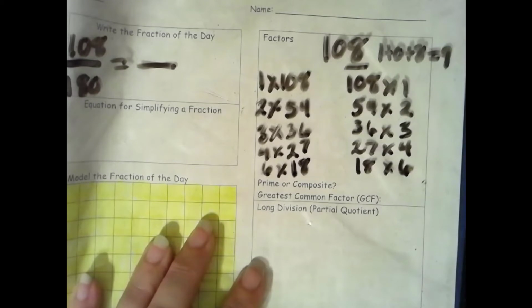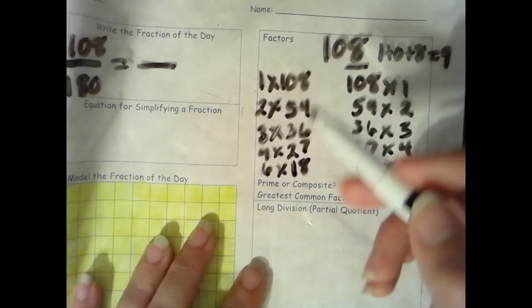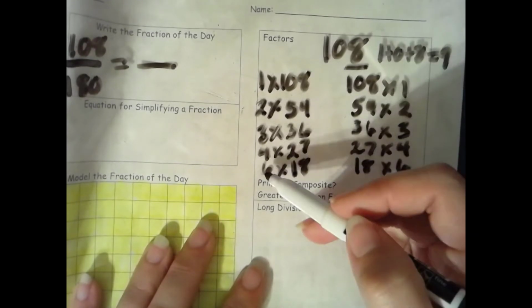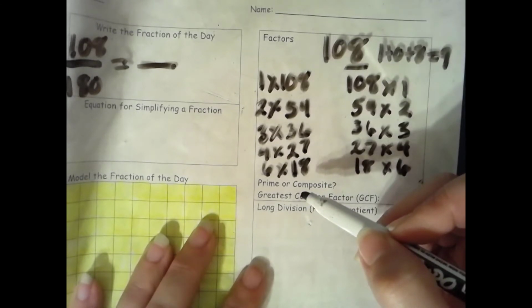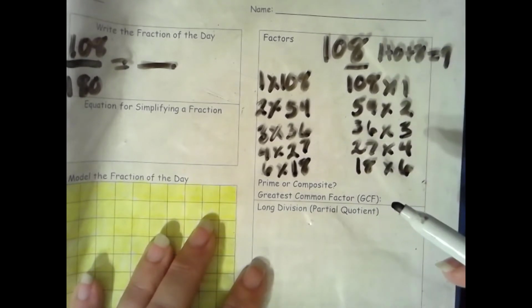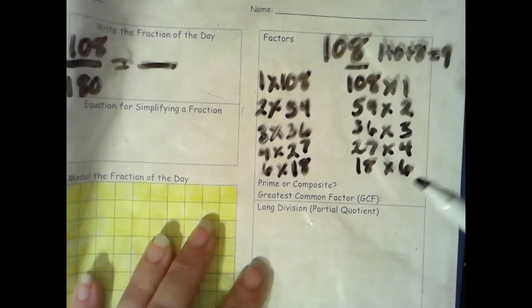I'm running out of room, so I'm going to use some space in between. Next we try 7. 7 times 10 is 70, 77, 84, 91, 98, 105, 112. 108 is not in that list, so 7 is not a factor. We try 8. 8 times 10 is 80, 88, 96, 104, 112. 8 is not a factor.